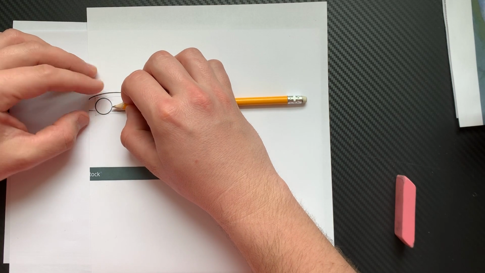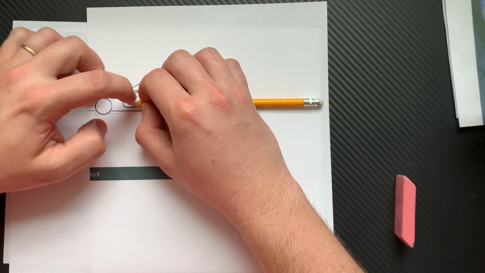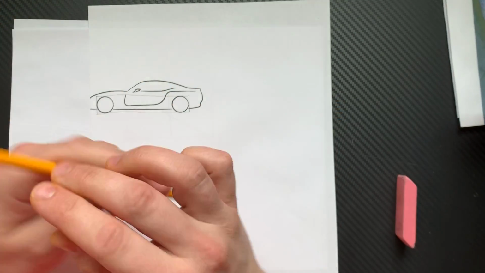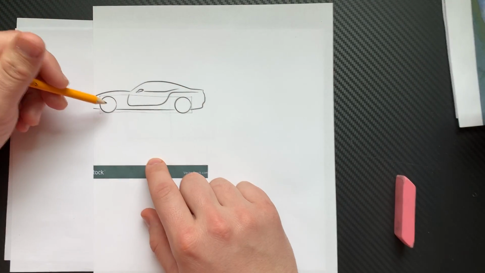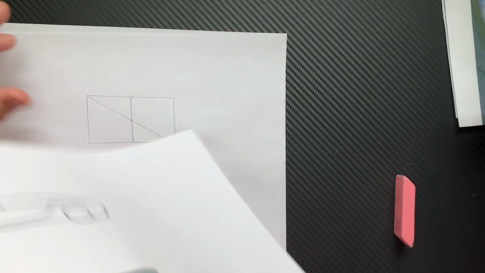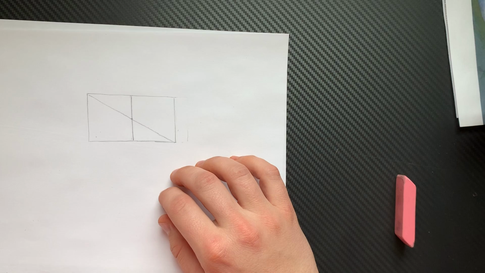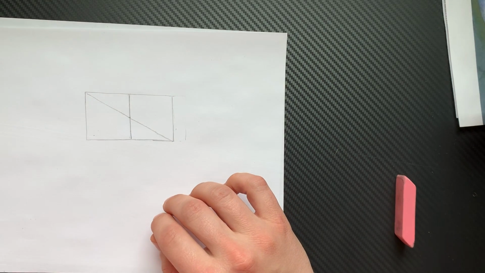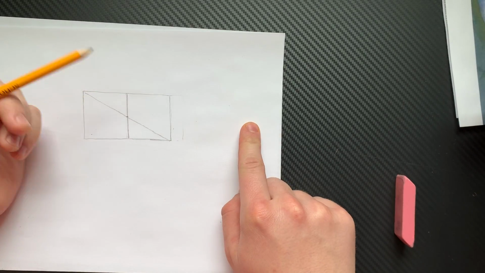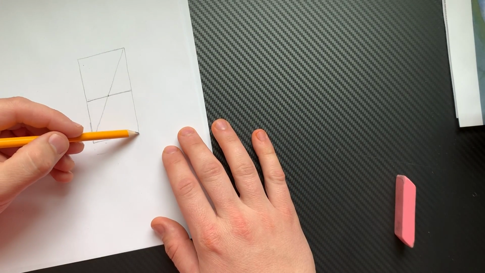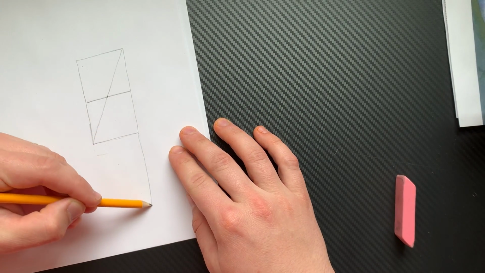1, 2, 3, 4, 5-ish. We'll call it 5. Okay, so we'll say that this rectangle is 1 by 5. Well, hey, if we went back to our original sketch here and we turn this into a 1 by 5 rectangle, let's keep going with it and see what happens. We'll carry these lines all the way.